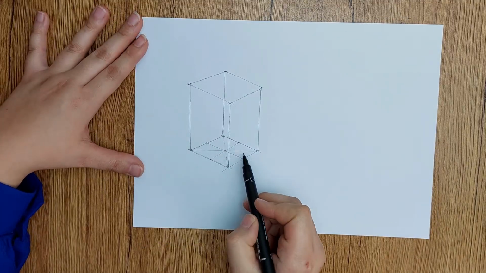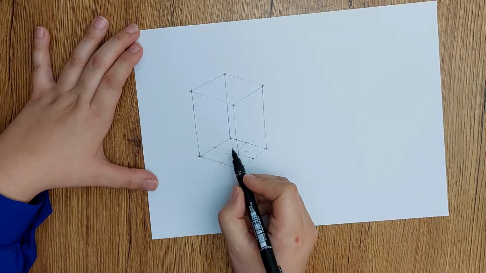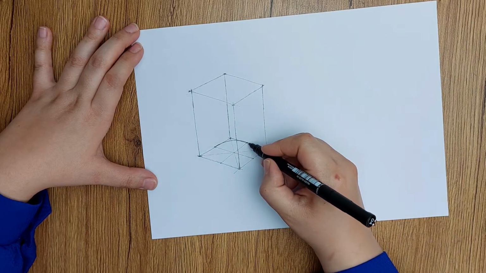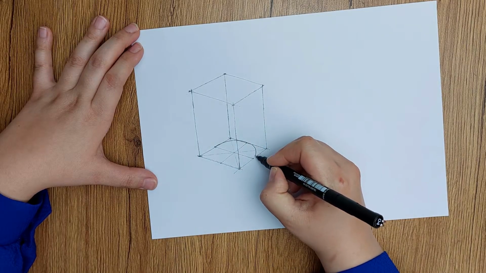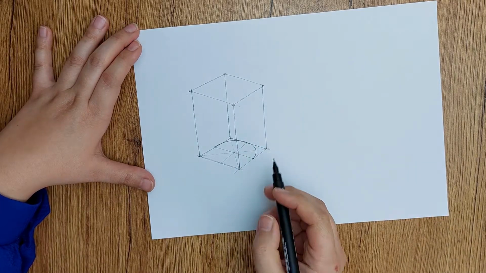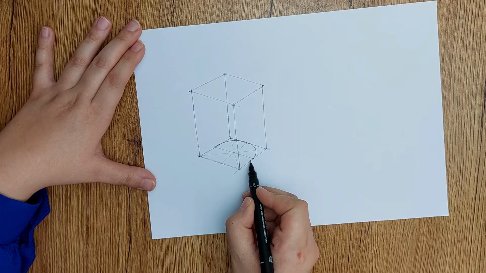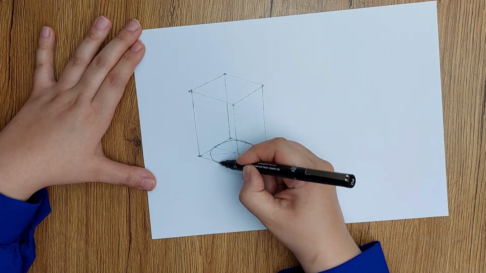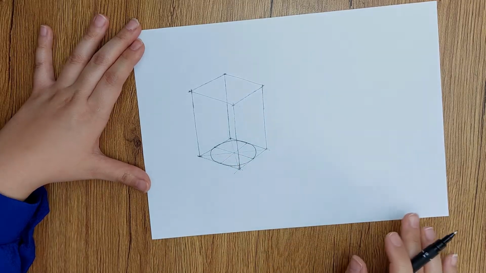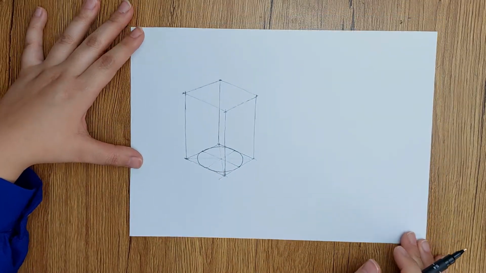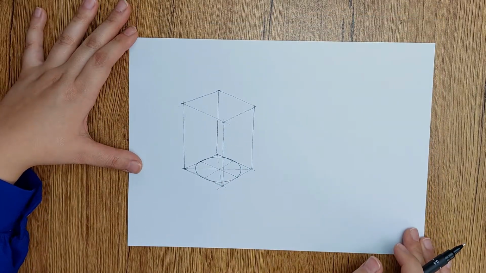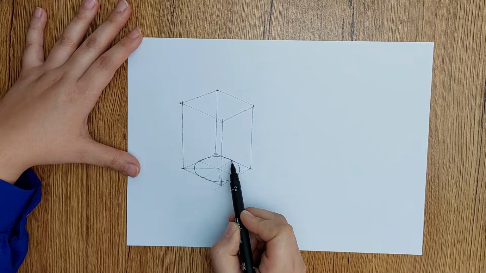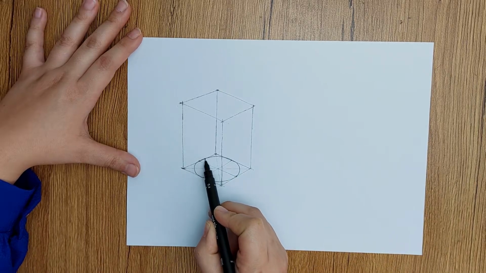Now I have these 4 points, between which I should draw 4 arcs between each 2 points to finally have a complete circle.